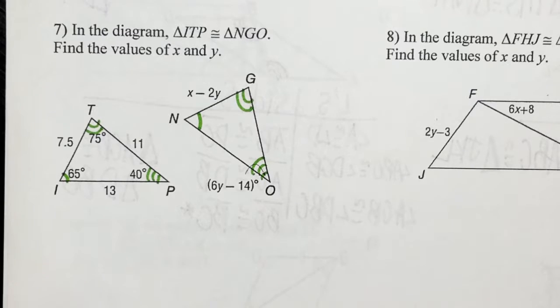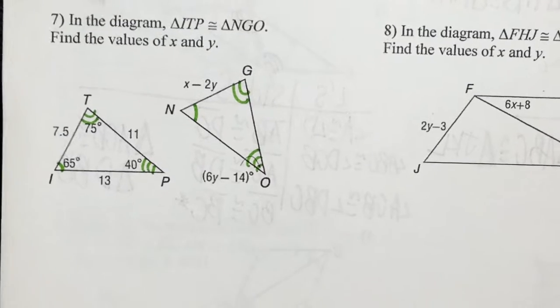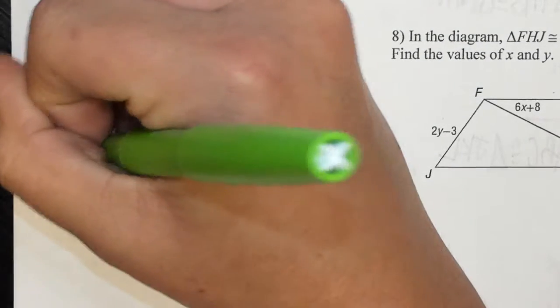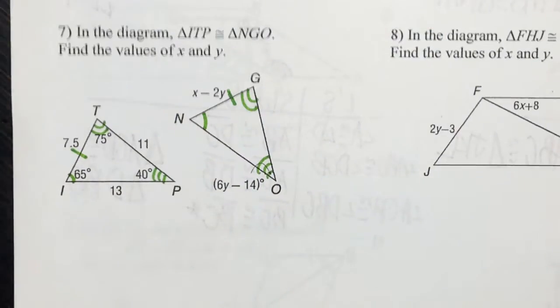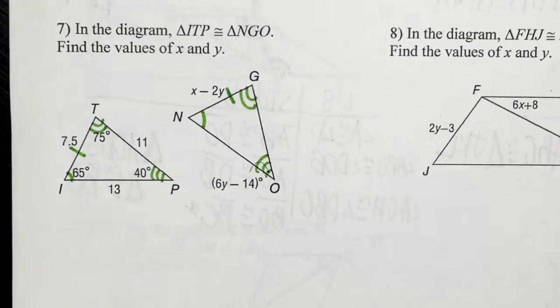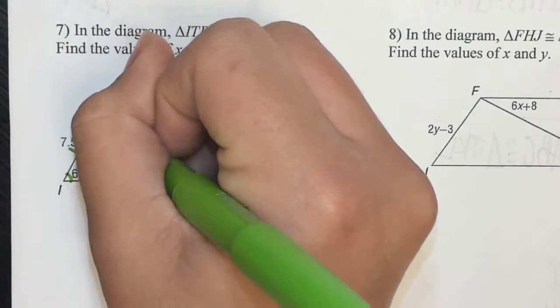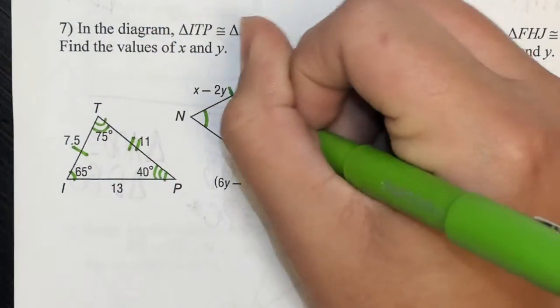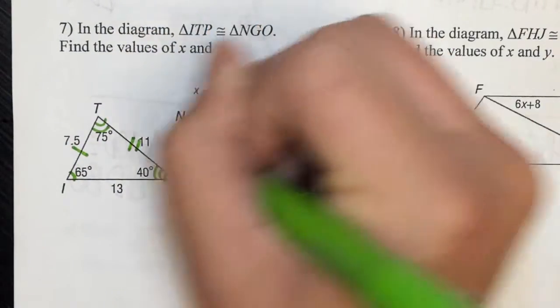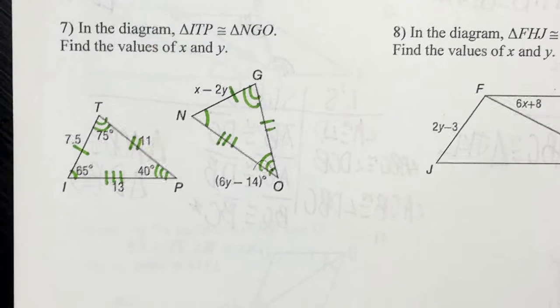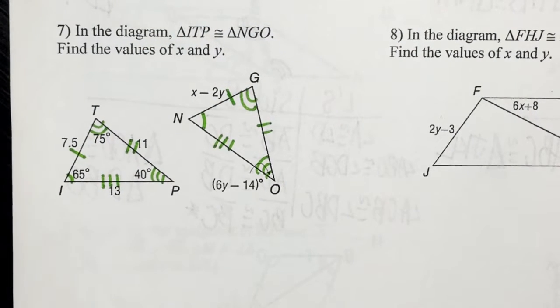Okay, let's put our dashes. IT is congruent to what? NG, so I'm going to put 1 on both of them. TP is congruent to GO, and then the last one's congruent to this one. Okay, so you know which angles and sides are congruent.